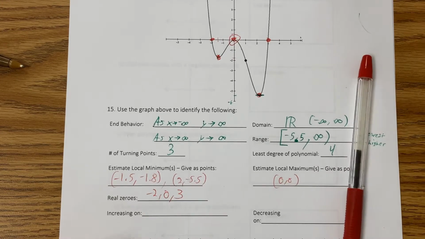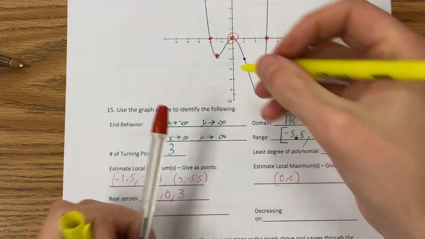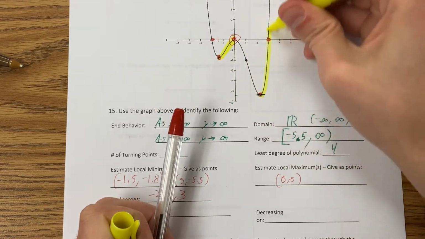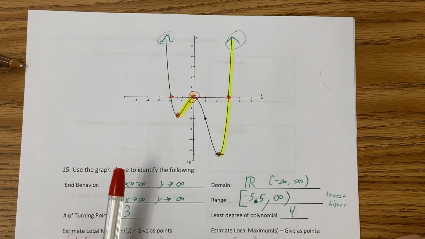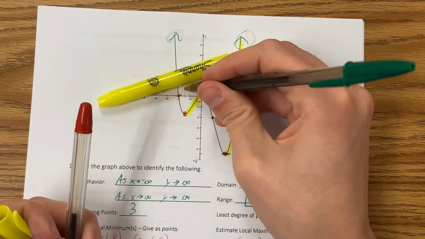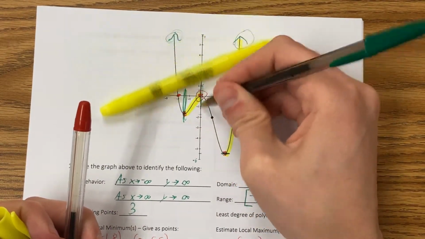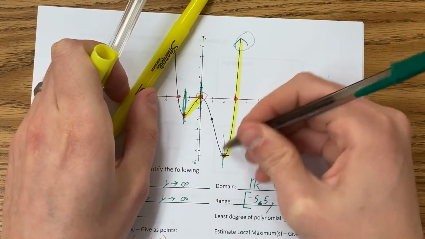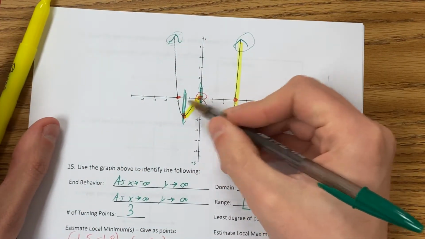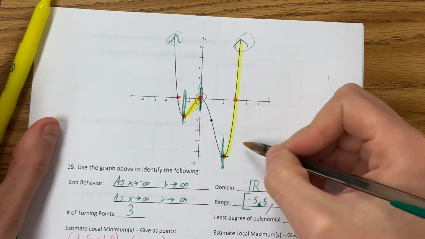Increasing. It looked like it's increasing here and here. Those are the places it's going uphill. And when you do this, make sure that you're using the x values for where it is increasing and decreasing. Always x values. So it's increasing from here to here, and it's increasing from here forward.